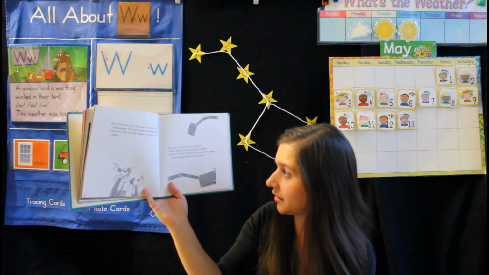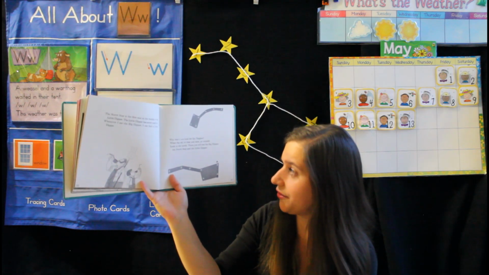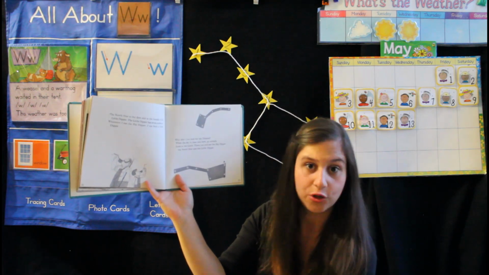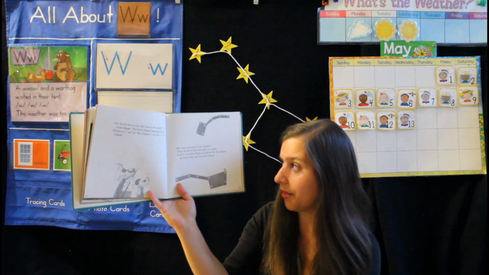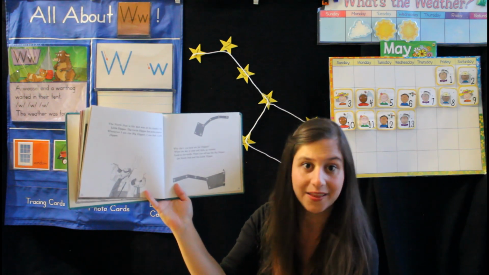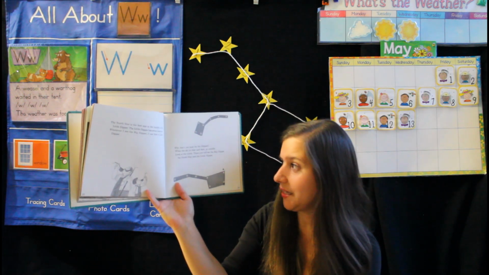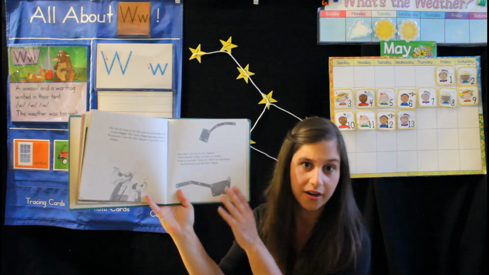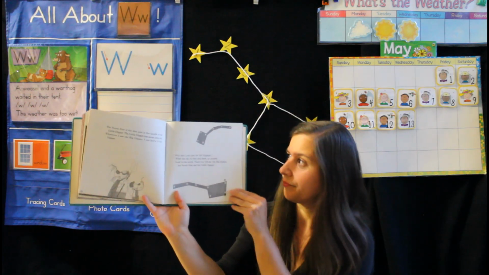Why don't you look for the dippers too? When the sky is clear and dark, go outside. Use a compass to help you find north. That way you will be able to find the Big Dipper. After you find the Big Dipper, you can look for the North Star and see the Little Dipper.